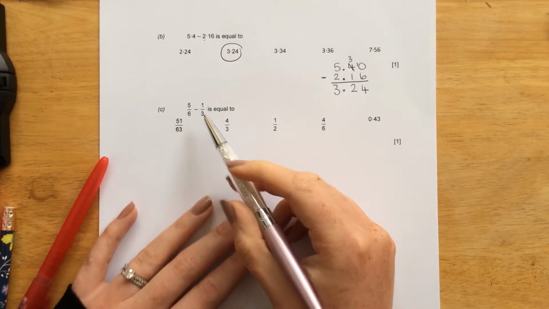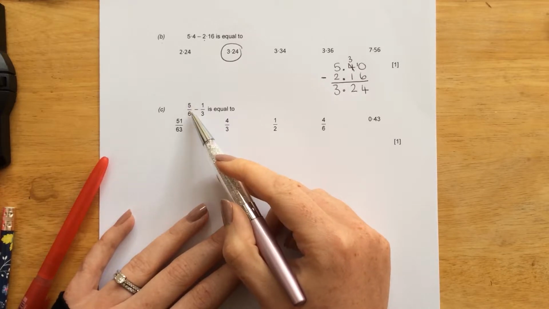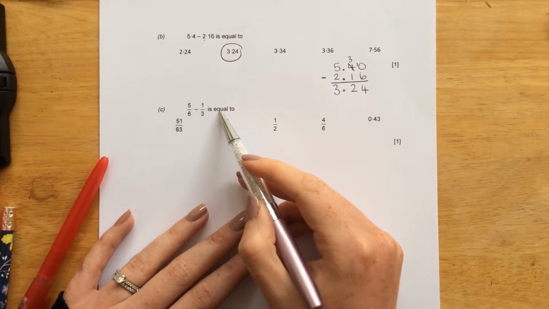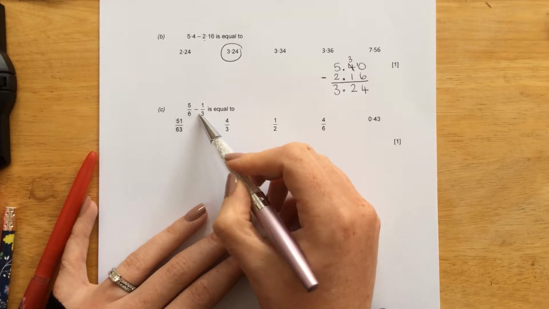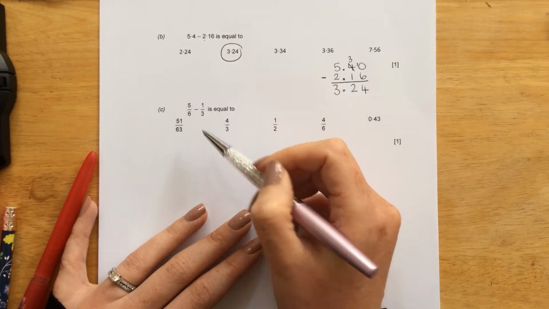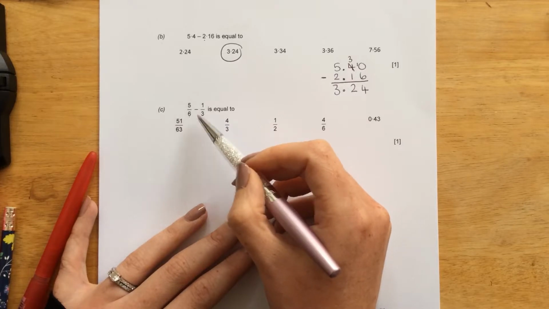Part C. 5/6 take away 1/3 is equal to what? So this is adding and subtracting fractions here. So I need to make my bottom 2 numbers the same.